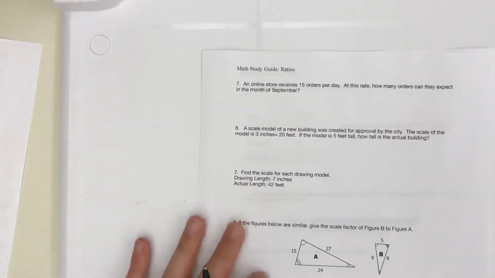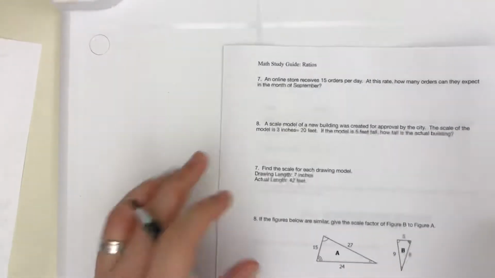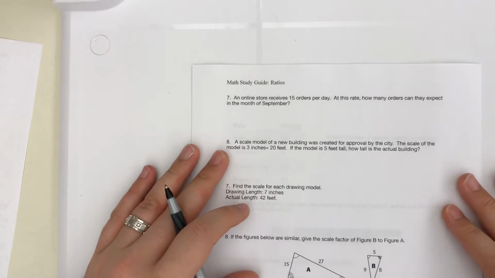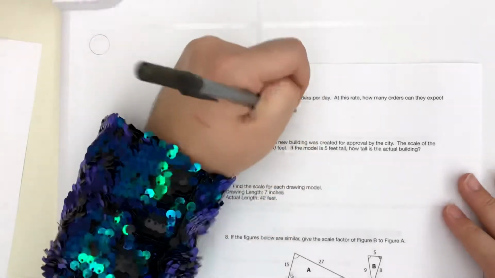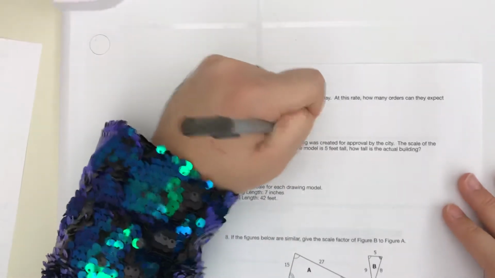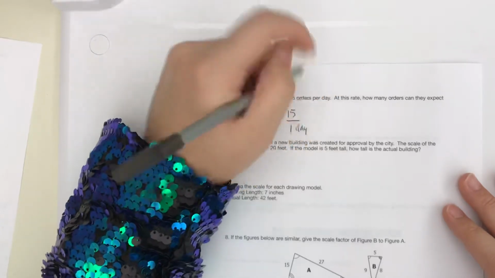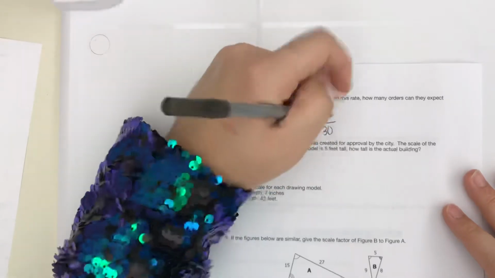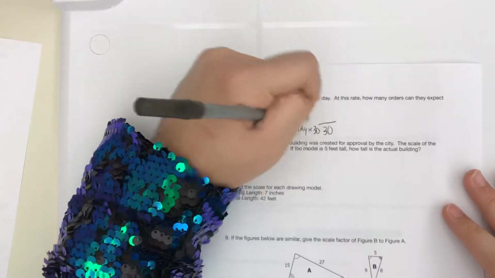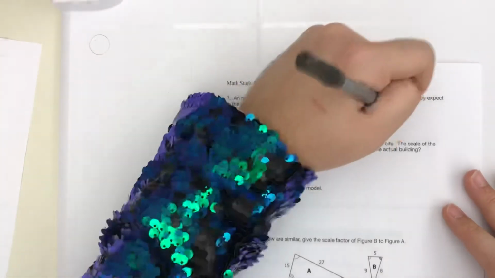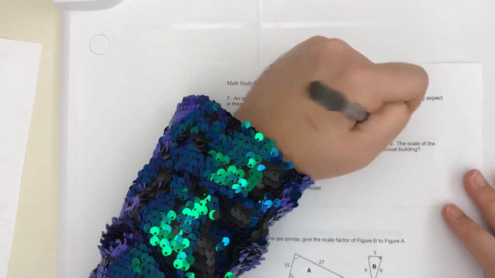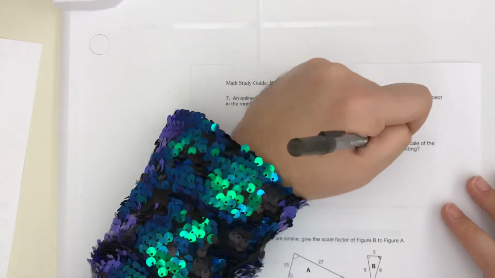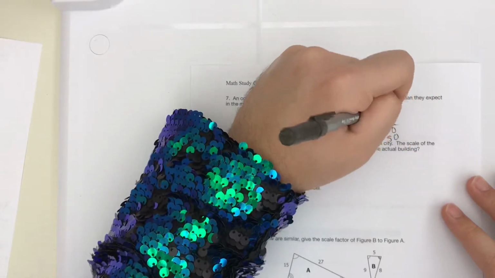At the top it says an online store receives 15 orders per day. At this rate, how many orders can they expect in the month of September? So I get 15 orders for one day, right? I need to know how many days are in September. Well, September has 30 days. So I'm going to need to multiply the top number by 30. So 15 times 30. 0 and 5 make 0, 0. Add a placeholder. 15, 3, 4.